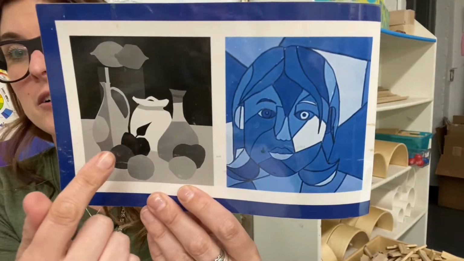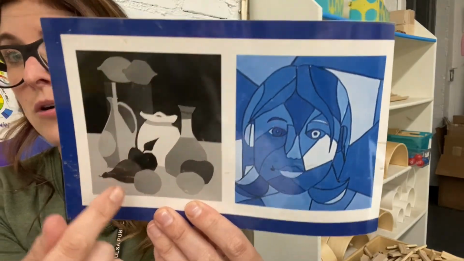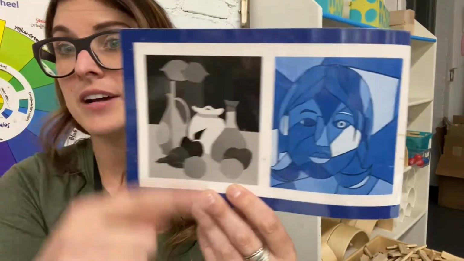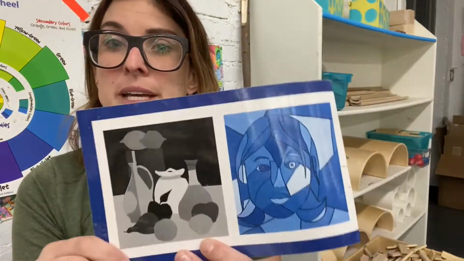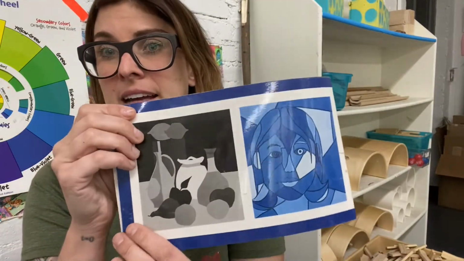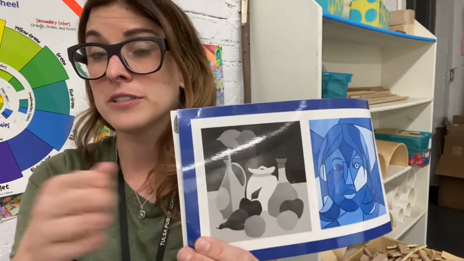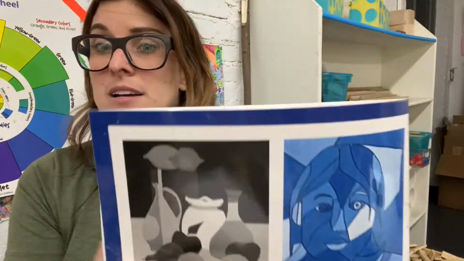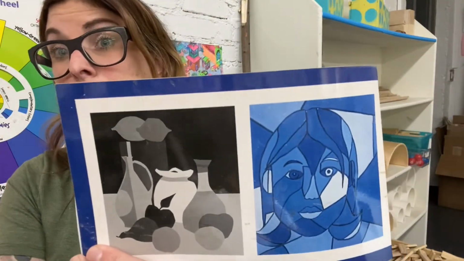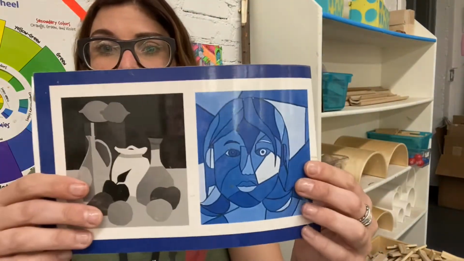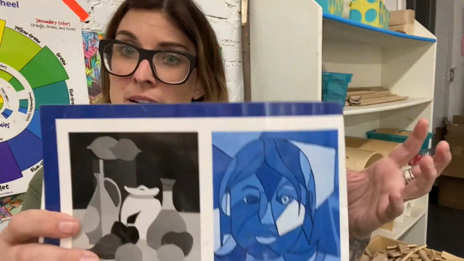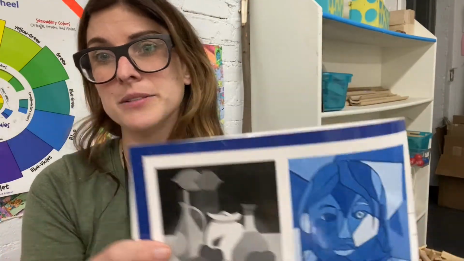Value is when a color goes from light to dark or dark to light on the color spectrum. And we get values by adding or taking away white, or adding or taking away black. You can also add more of your darker primary to create darker values. And I'm gonna show you guys that with paint.